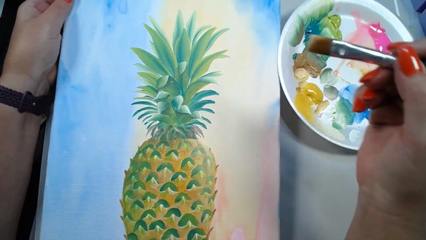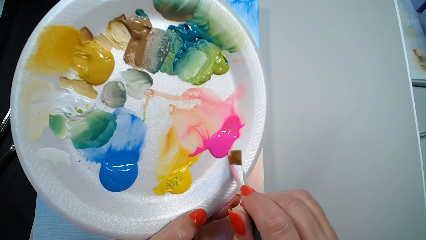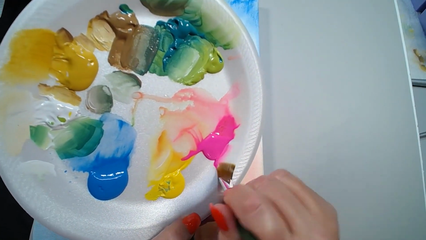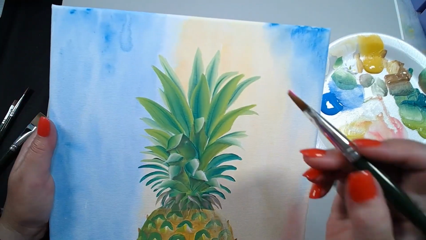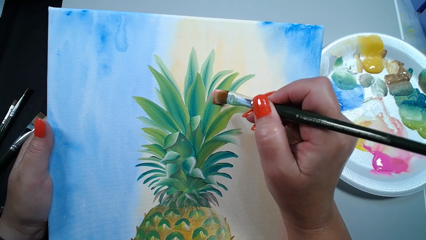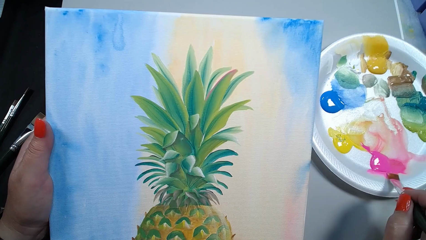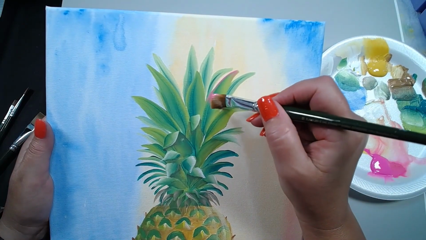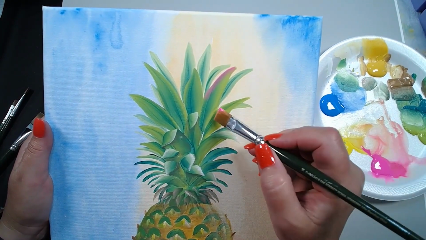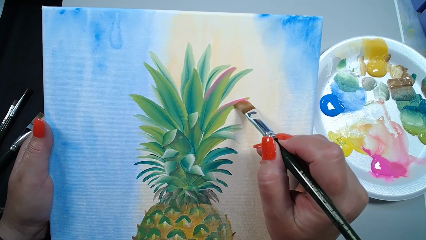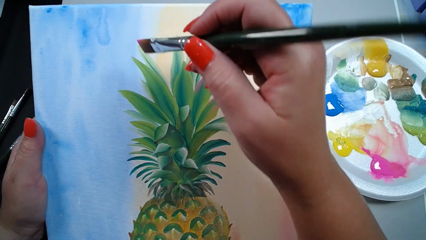And you can even do, I'm thinking what might look kind of cool is if we took a little side load of this bright pink. And you can come to some of the tips on the big leaves. A little bit stronger. There we go. And you can float a little bit of that pink over some of these leaves.